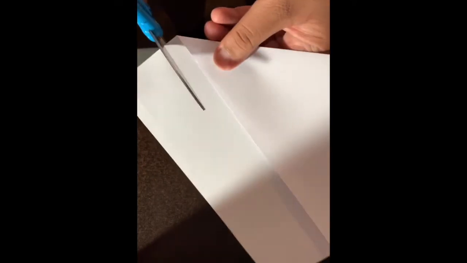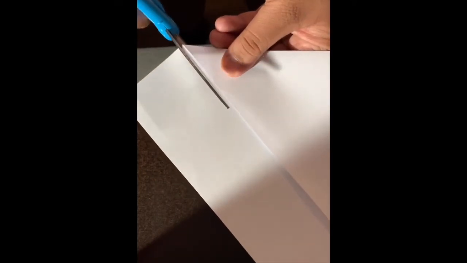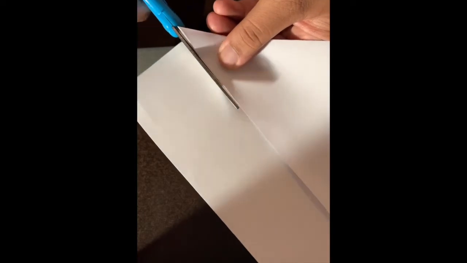We will then cut off the excess rectangular piece of our paper with scissors. Now we have our square piece of paper.